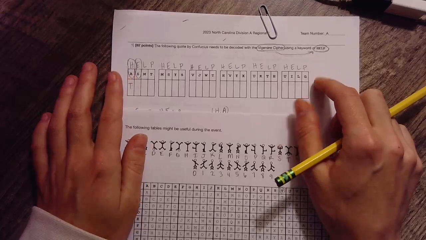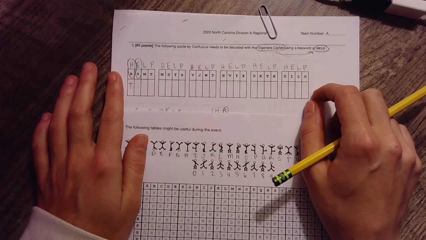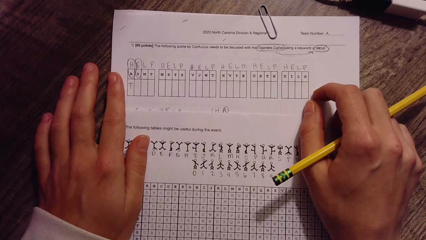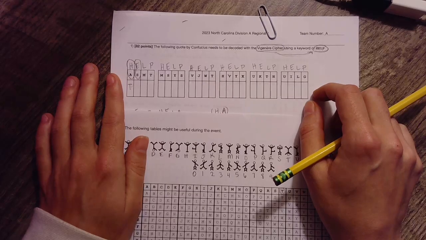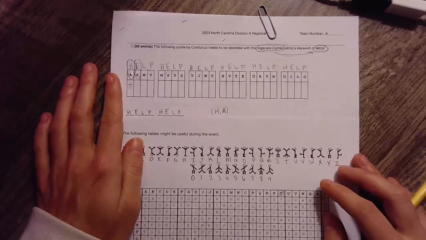It was invented in 1553 and resisted all attempts to break it until 1863. That's 100 years later. Well, 110 years later. It was also used during the American Civil War. It's a pretty cool fact.